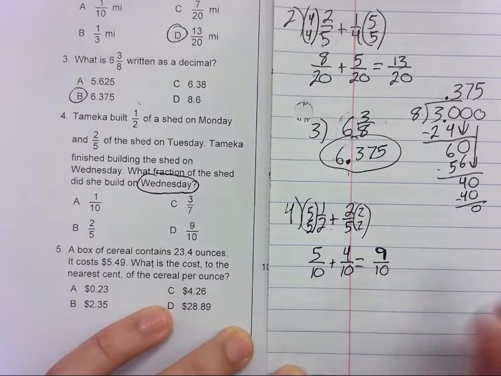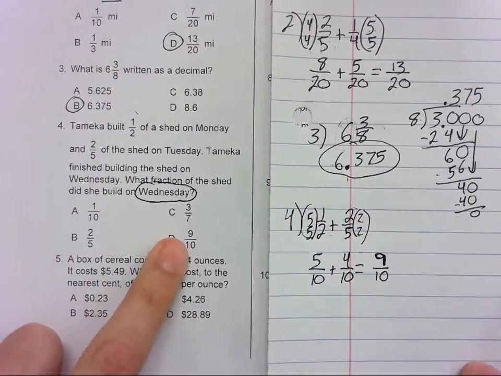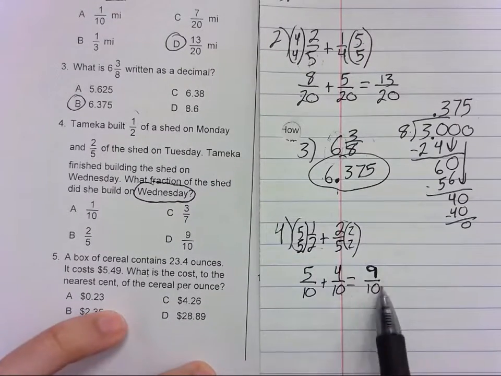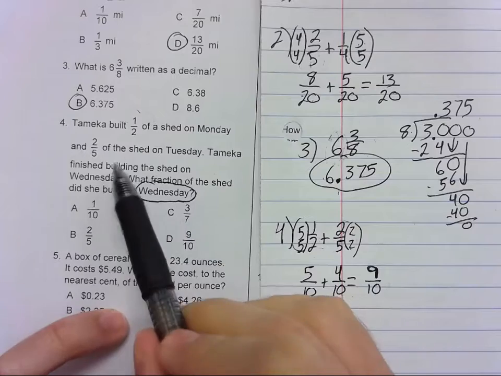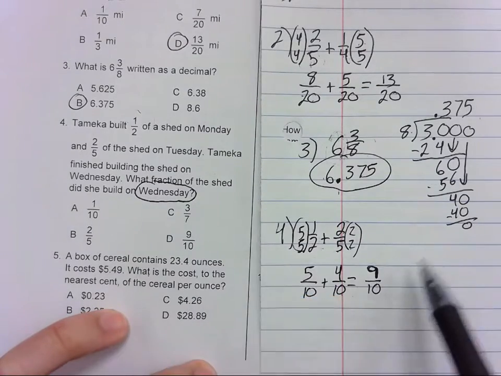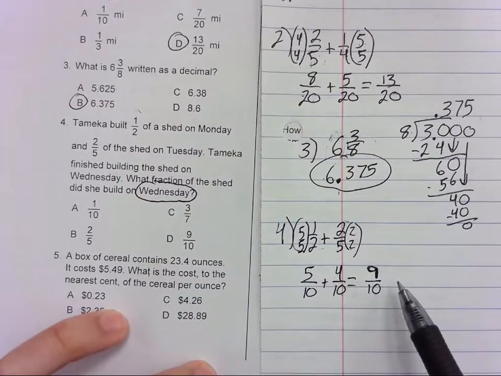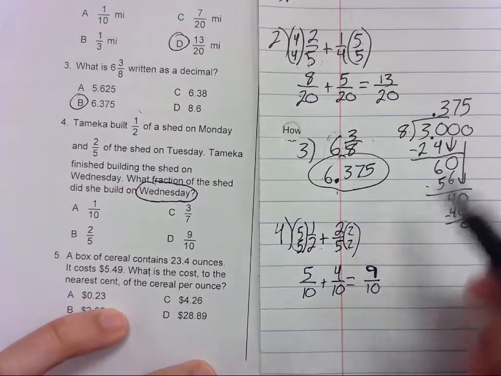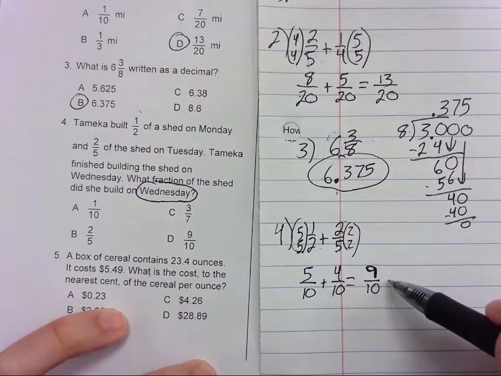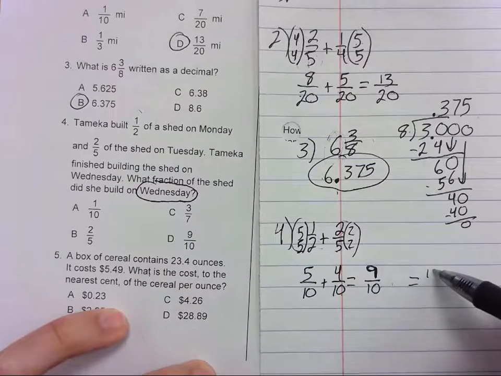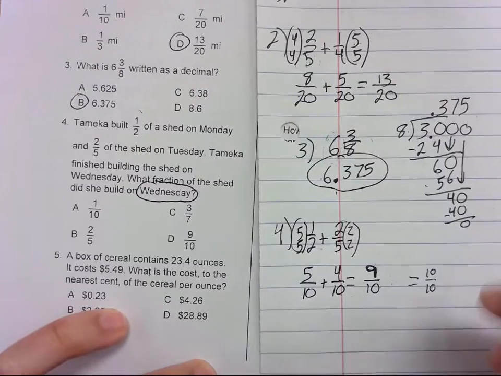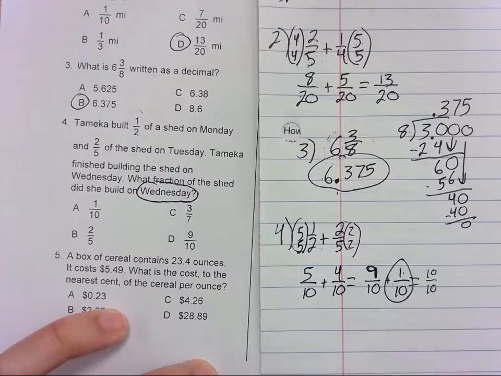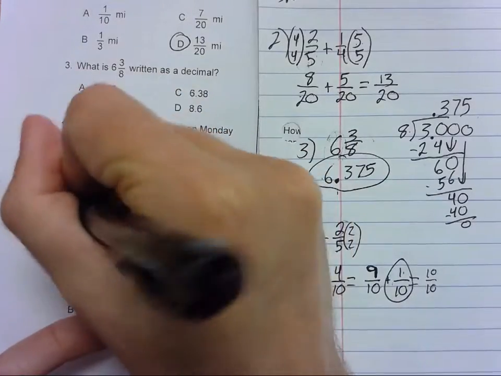Now we might think that 9/10 is the answer and go straight to option D. That's not the answer. This is how much they built on Monday and Tuesday. If you look back at the question, she finished it on Wednesday. So how much more did she need to build to finish this? She's already done 9/10 on Monday and Tuesday. So how much does she have left to do? Well, at the end, we should have the whole thing done, so it should be 10 over 10. So you need to add 1/10. So 4 is A.